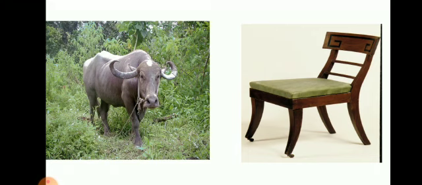So we can say that buffalo is a living thing, and chair, as it doesn't respond to its surroundings, doesn't grow, doesn't need food and water, doesn't breathe, doesn't reproduce, we can say that chair is a non-living thing. Now you can identify which materials are living and which are non-living.